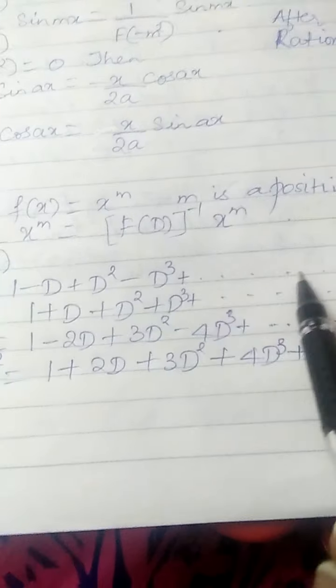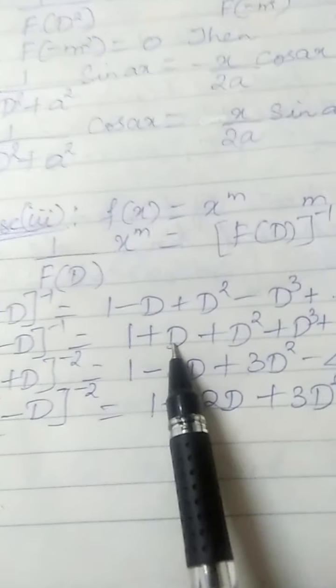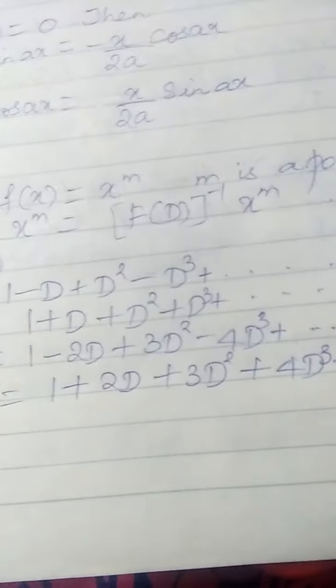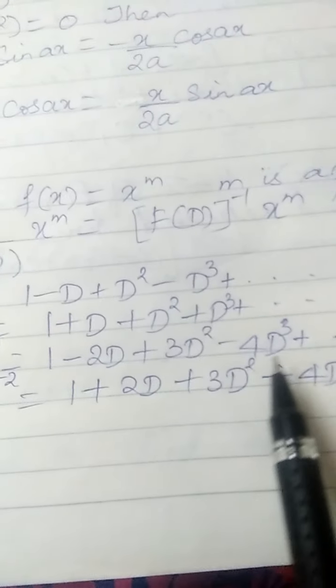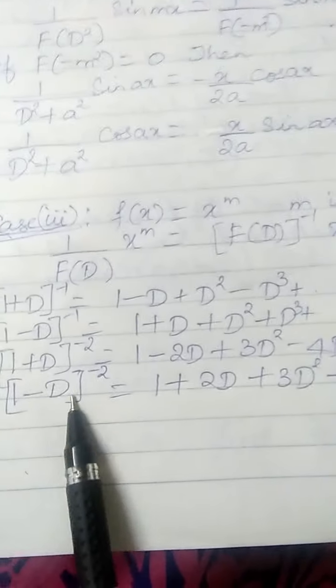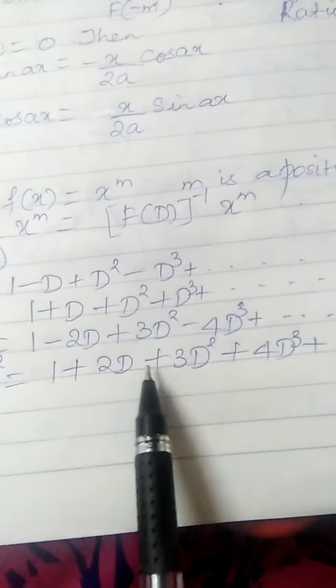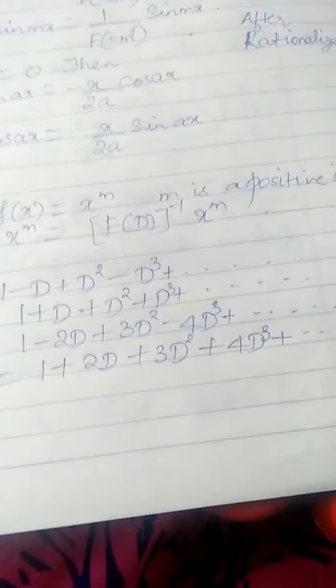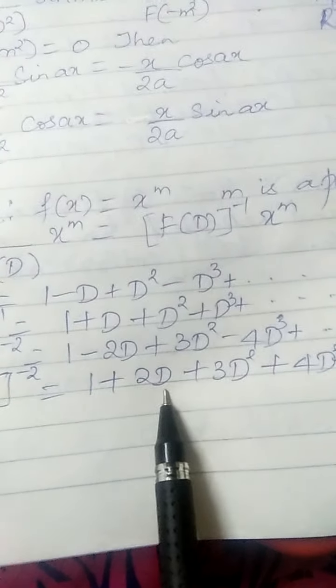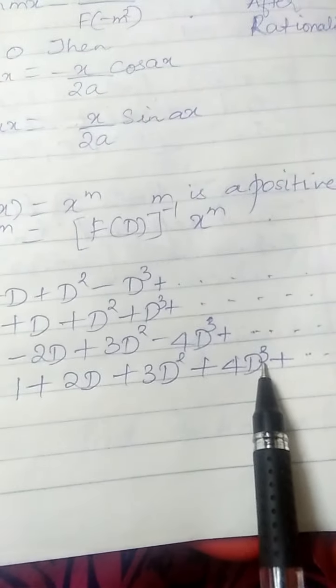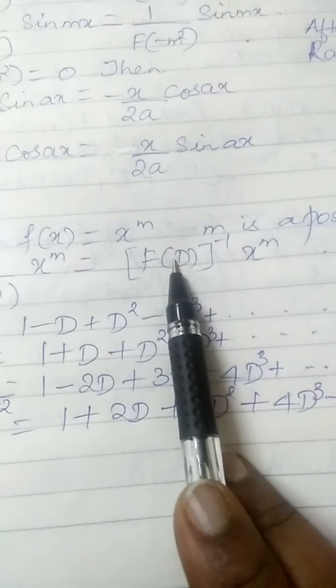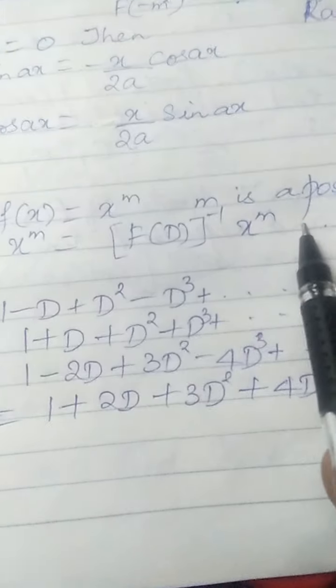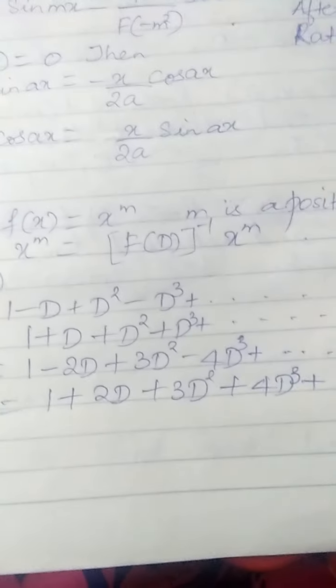1 plus D inverse is equal to 1 minus D plus D square minus D cube plus etc. 1 minus D inverse is equal to 1 plus D plus D square plus D cube plus etc. 1 plus D power minus 2 is equal to 1 minus 2D plus 3D square minus 4D cube plus etc. 1 minus D power minus 2 is equal to 1 plus 2D plus 3D square plus 4D cube plus etc. We know that D is first derivative, D square is second derivative, D cube is third derivative. So we will write it in the expansion and apply it to the polynomial or the algebraic function given. That is case 3.